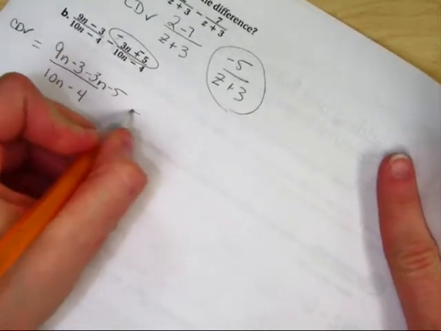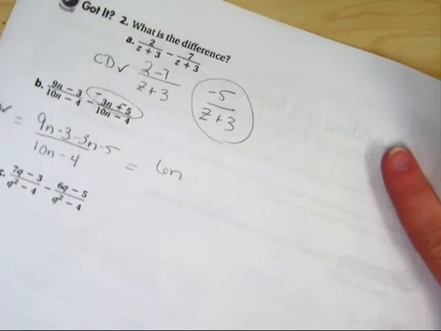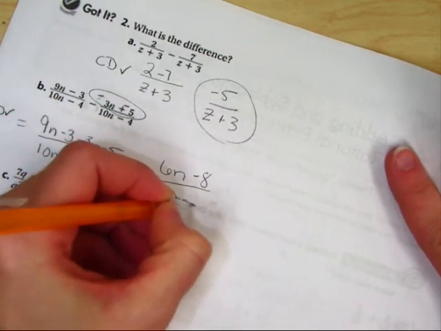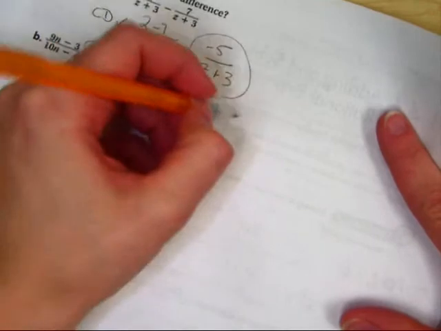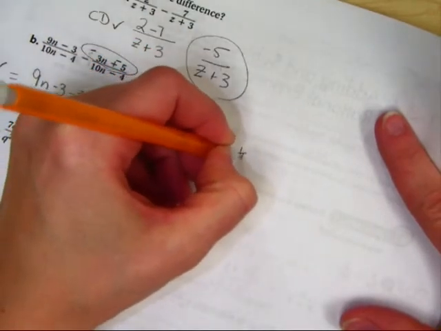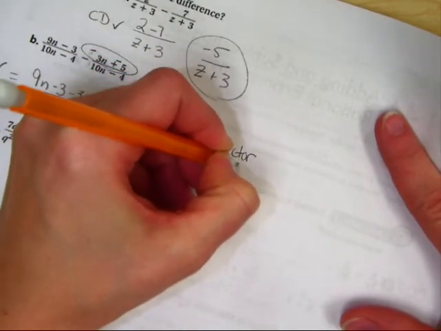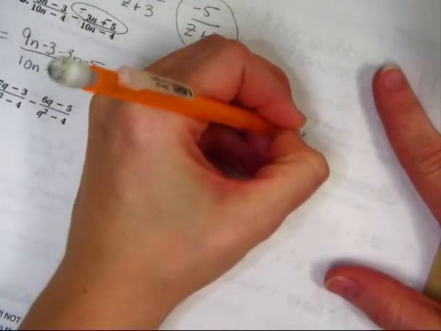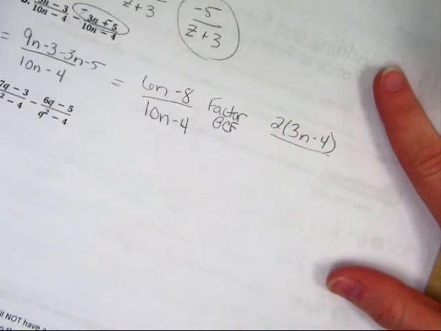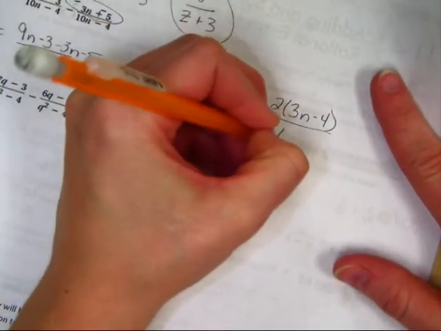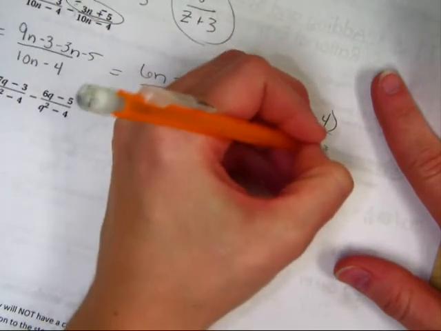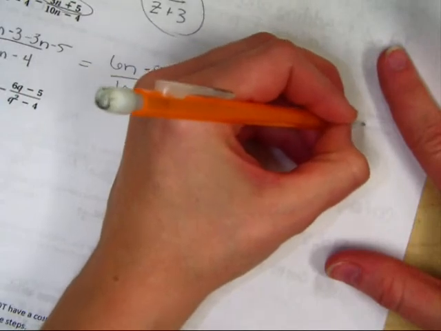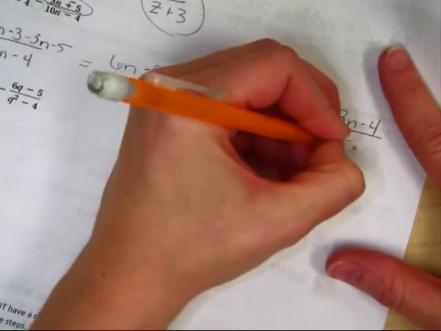So combine your like terms. 9 minus 3 is 6n. Negative 3 minus 5 is minus 8. And that's over 10n minus 4. Now you should always be able to see that these factor because they have a GCF. So let's look at the top and pull out a 2: 3n minus 4. And let's look at the bottom and again pull out a 2: 5n minus 2. Cancel the 2's, and your final answer is 3n minus 4 over 5n minus 2.